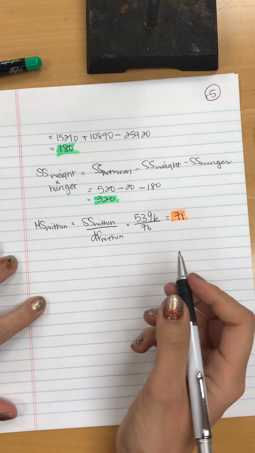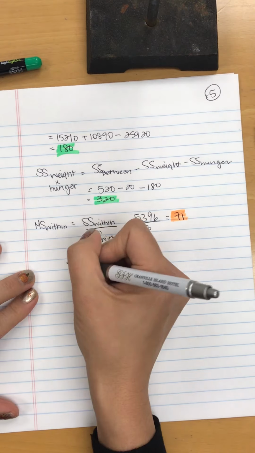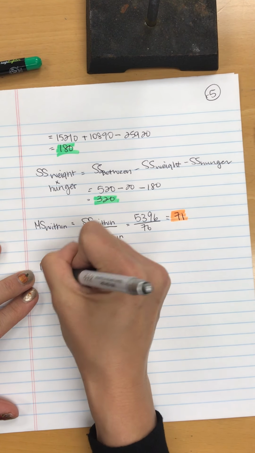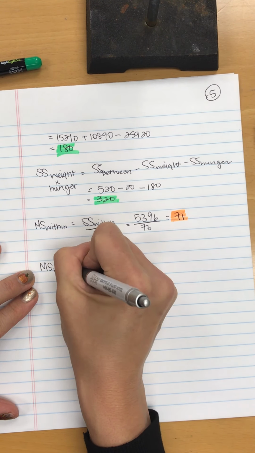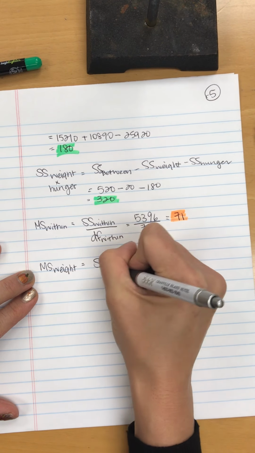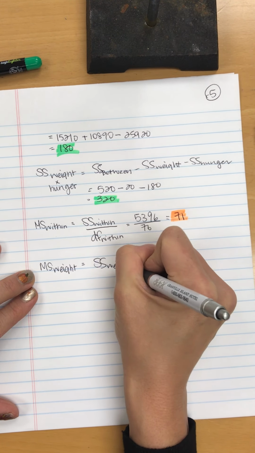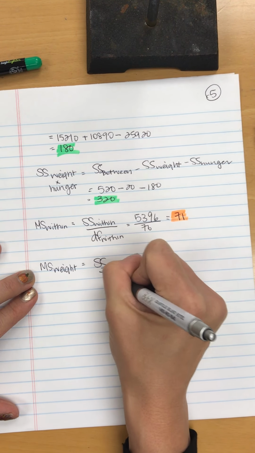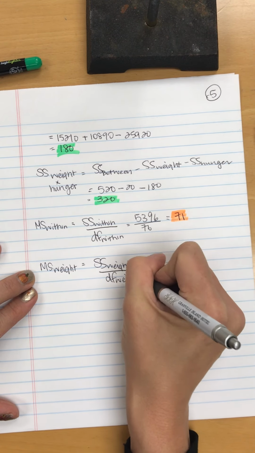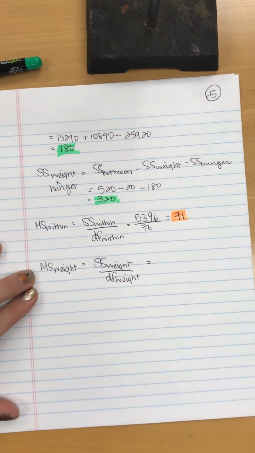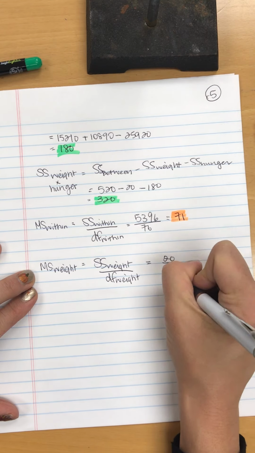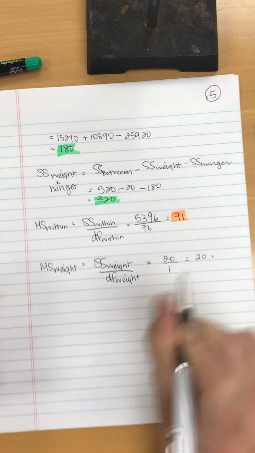So let's do the mean square weight. Mean square weight equals the sum of squares weight divided by the degrees of freedom weight, which is 20 divided by 1, which is 20.